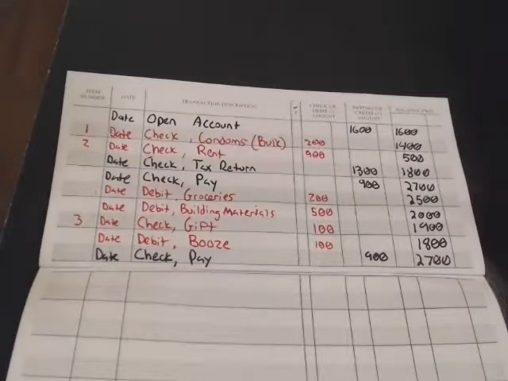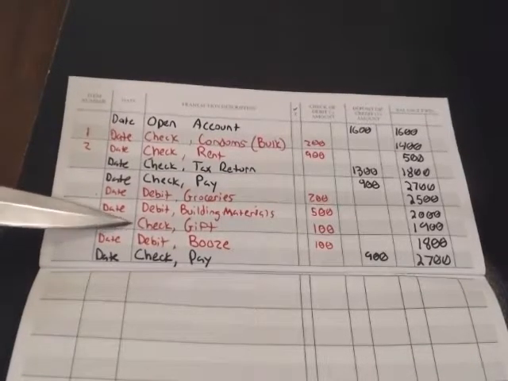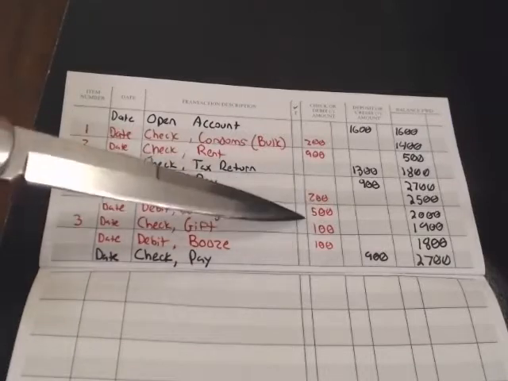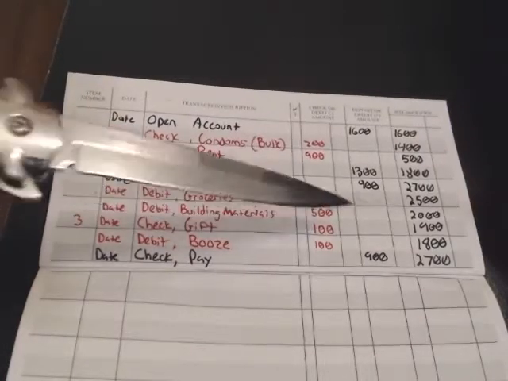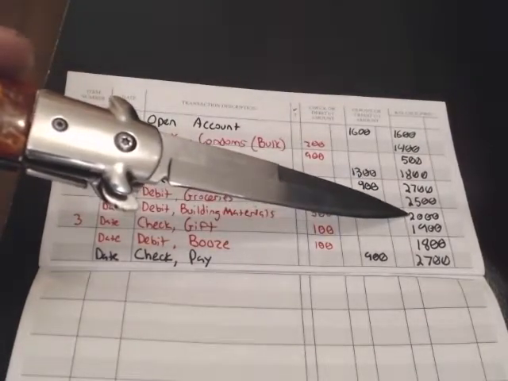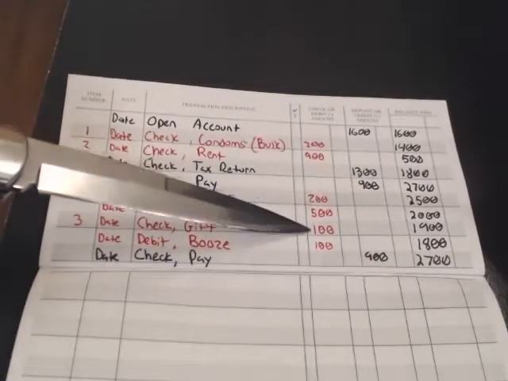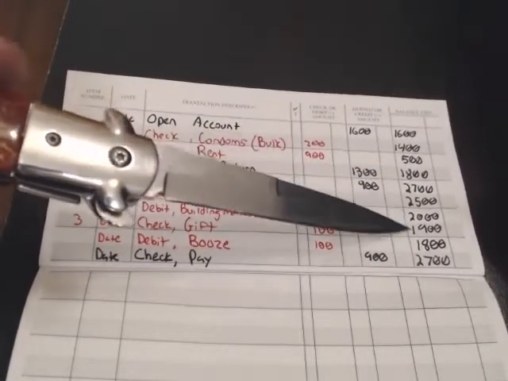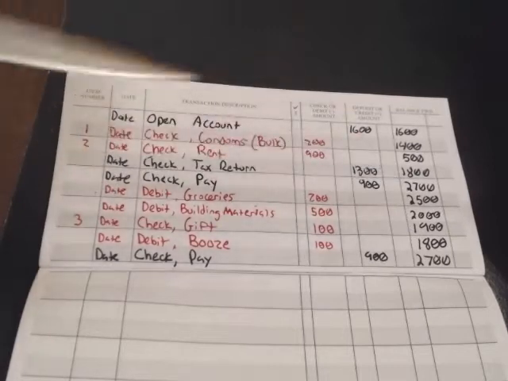He decides to give someone $100 in the form of a check as a gift. Check number 3, date, description, $100. So we have that $2,000 balance minus the $100, forward balance of $1,900.